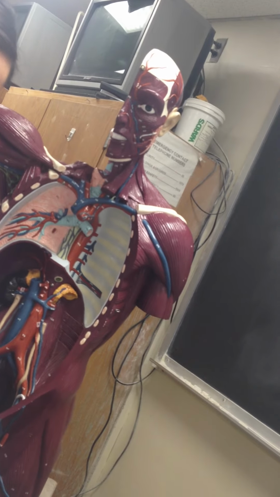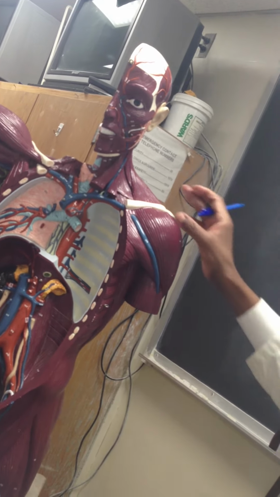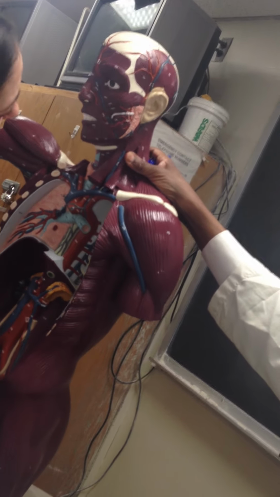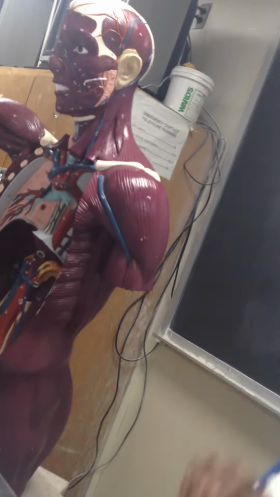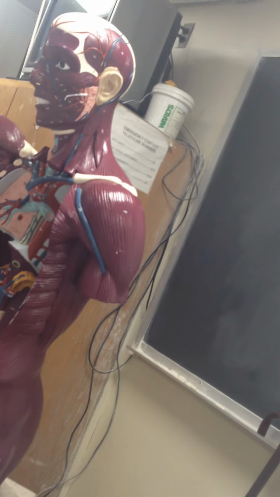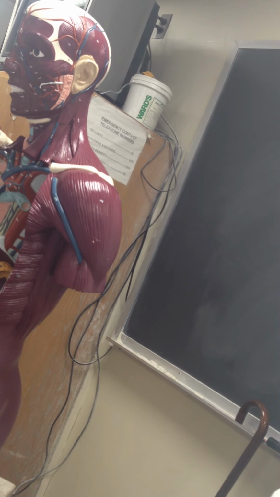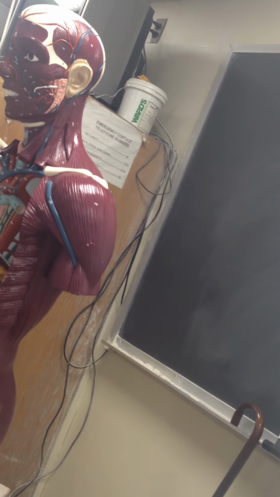Okay? All right. Any questions about those muscles? What are the 3 that attach to the cranium? The frontalis, the temporalis and the occipitalis.